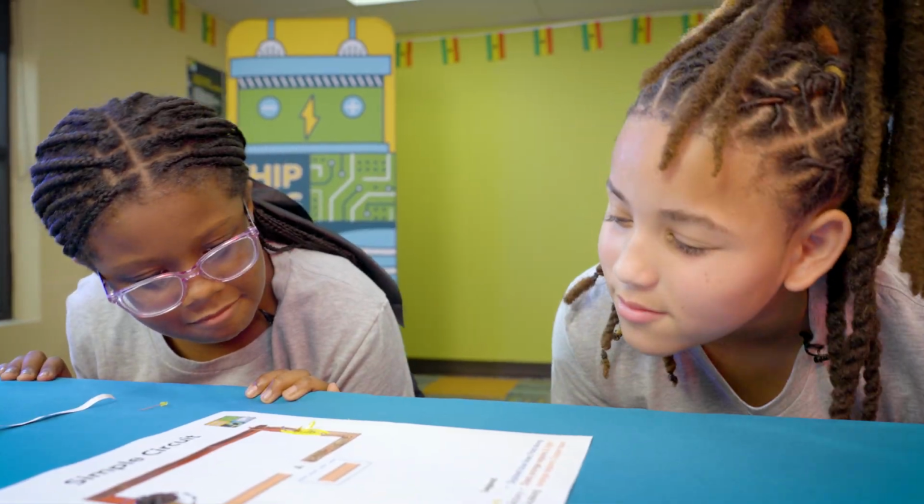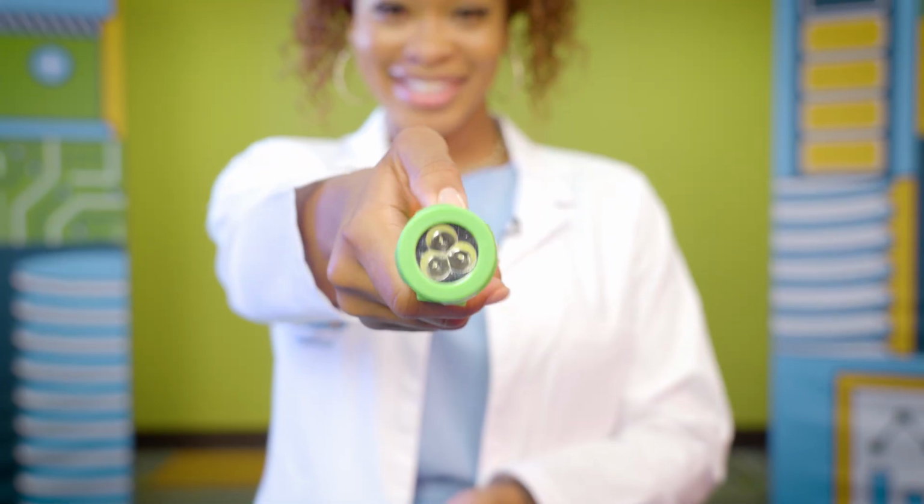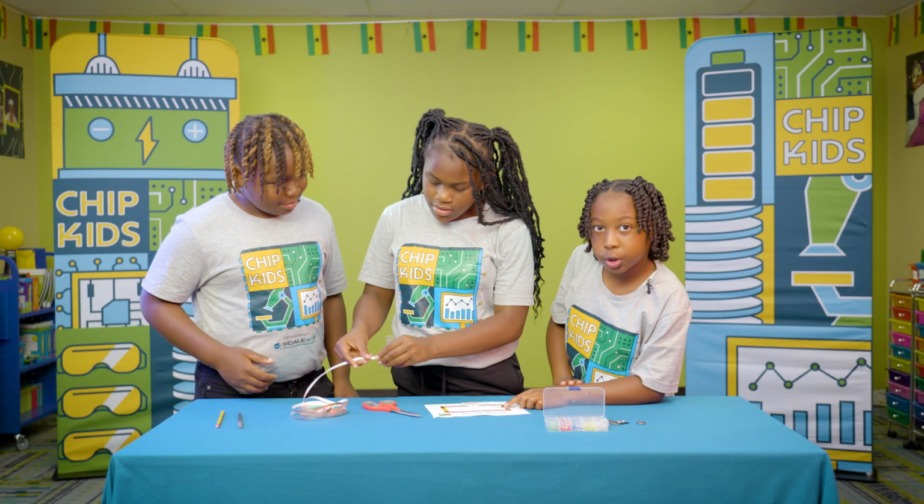I have an idea. Today's big question: how do switches control the flow of electricity in a circuit? This is science. Let's dive in and take a closer look.